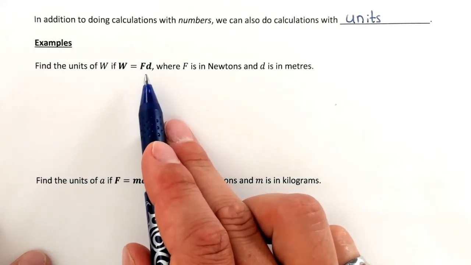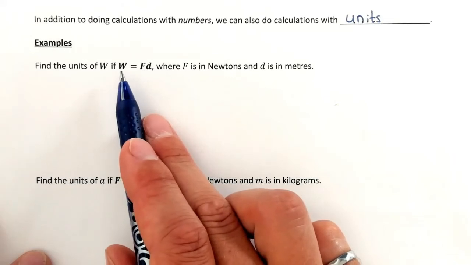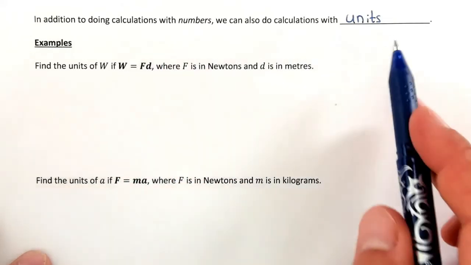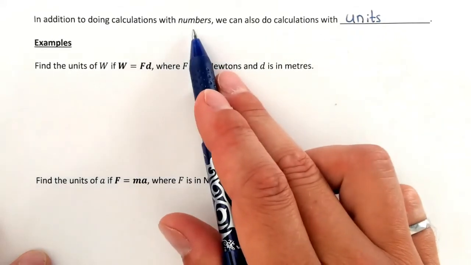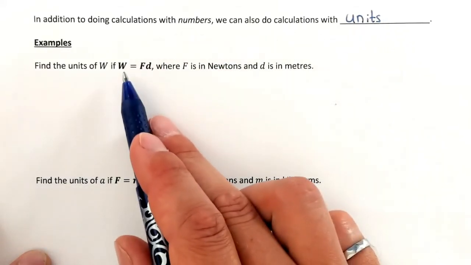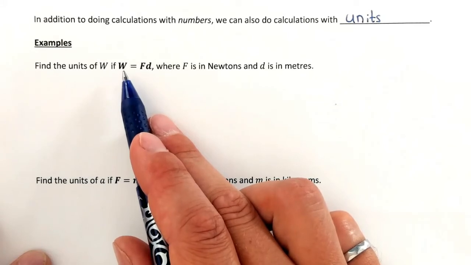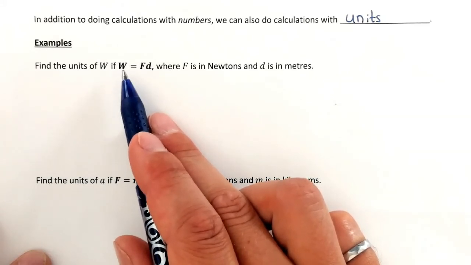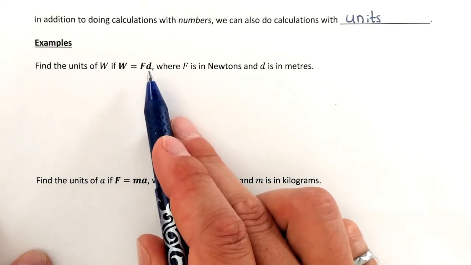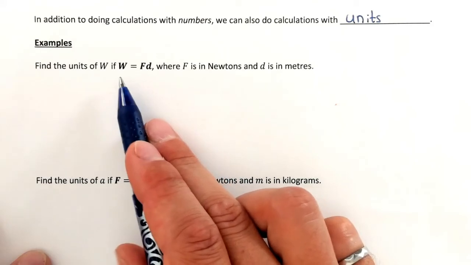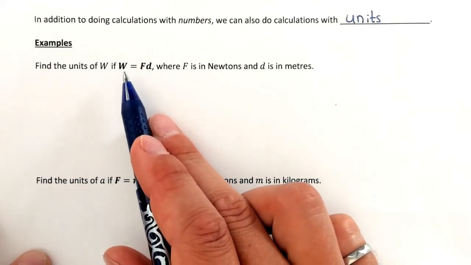So a number here and a number here will give me a number for this. But I can do that same thing with units as well as with numbers. So if I want to know the units for work, right here, I can sub in the units for force and the units for distance. When I multiply those together, that'll give me the units for work.